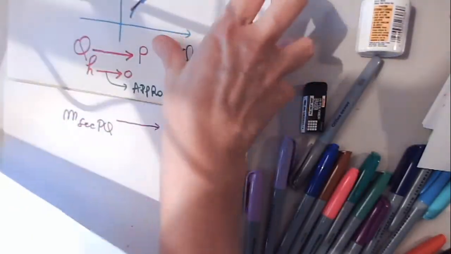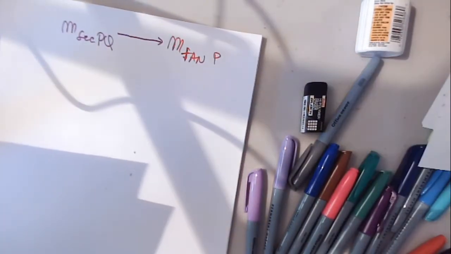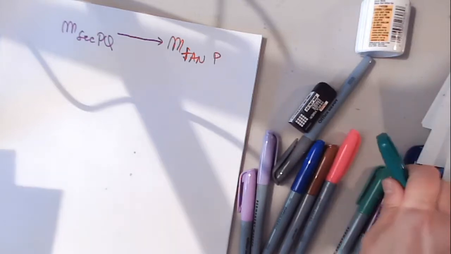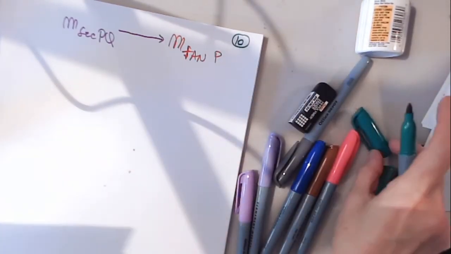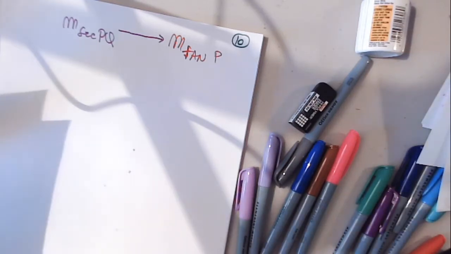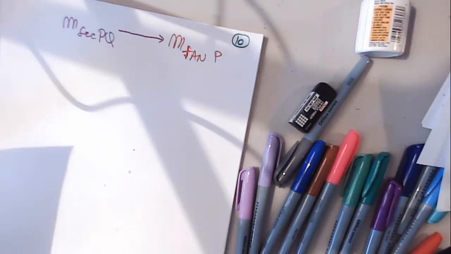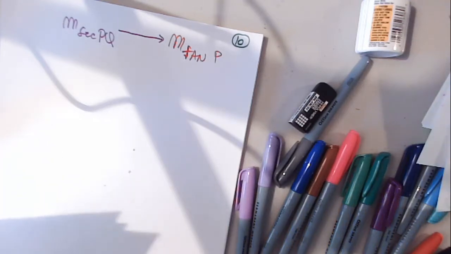Any questions so far before we start our first numerical example? Do we understand the concept that we just discussed? Is it clear? Yep.